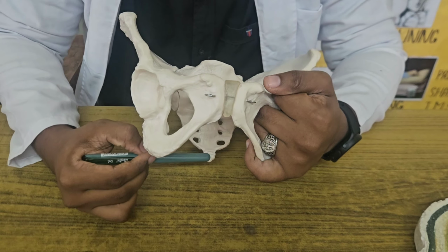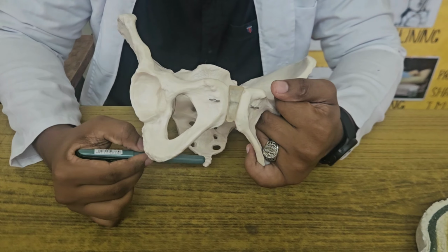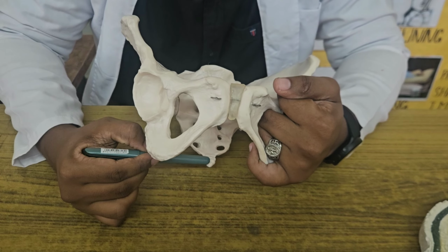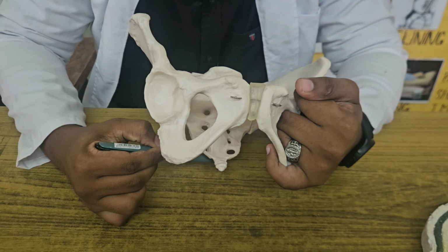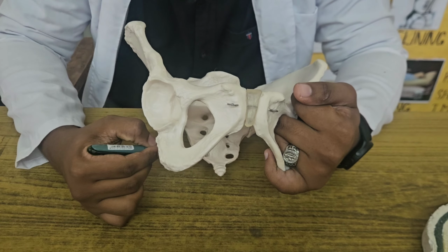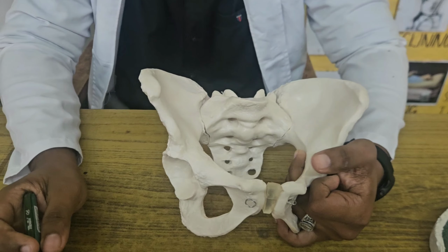This bone has a speciality. Keep in mind that this is the bone which goes backward during delivery time. This will go backward during delivery time and will cause back pain to the mothers. Gradually it will come back.